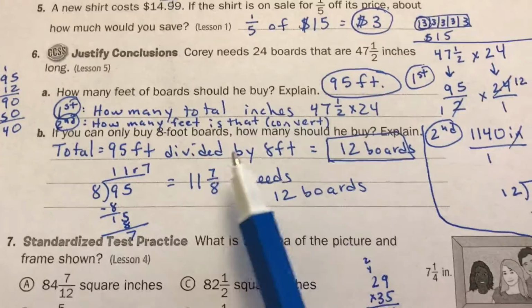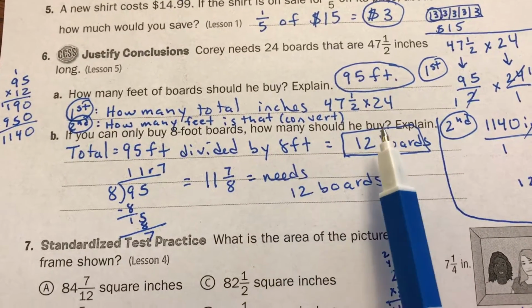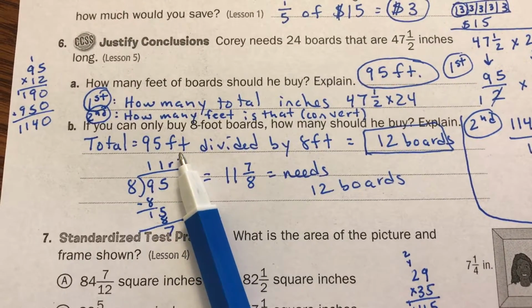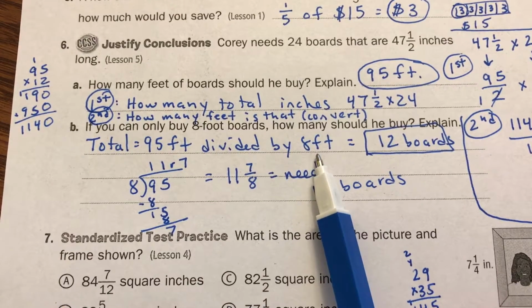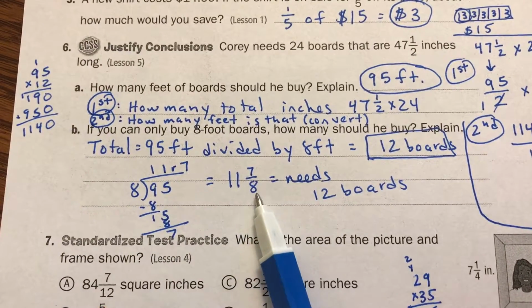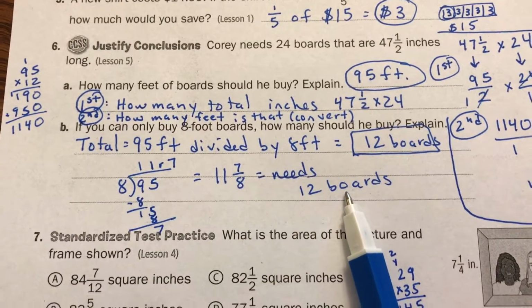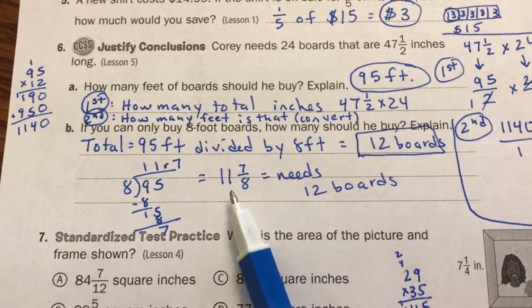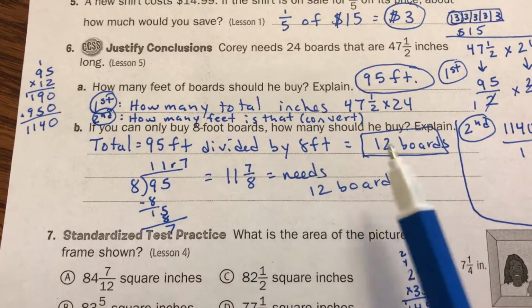Now in the next part, if he can only buy 8-foot boards, how many should he buy? So he has 95 feet divided by 8-foot boards. 95 divided by 8 is 11 and 7/8. So that's basically he needs 12 boards. Or 11 and 7/8. Yeah, he needs 12 boards.